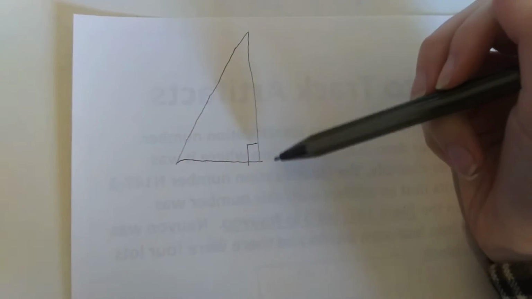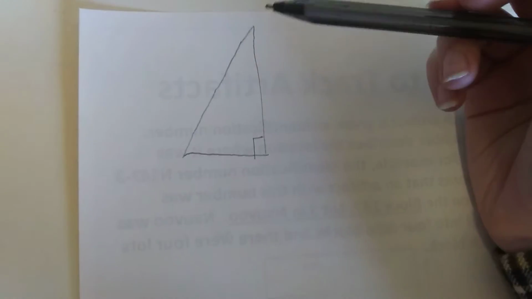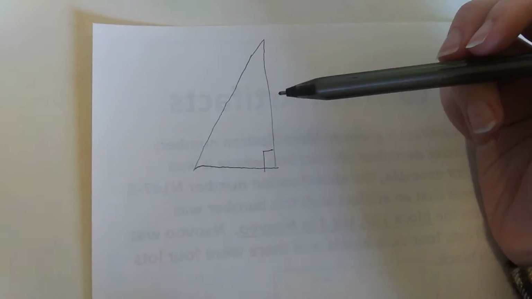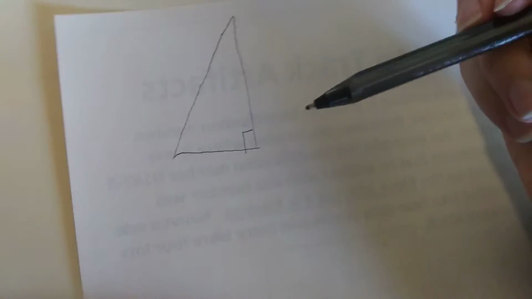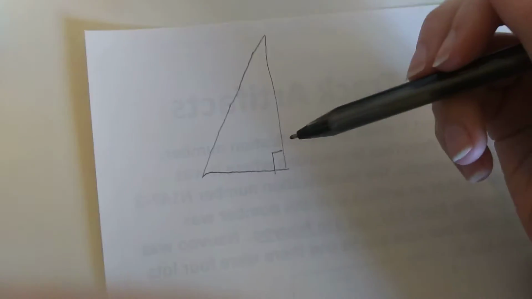Okay, for my first video I'm going to be showing you the basics of trigonometry, so basically the definitions of sine, cosine, and tangent. So here we have a right triangle, because it has a right angle. That means you can use sine, cosine, and tangent.